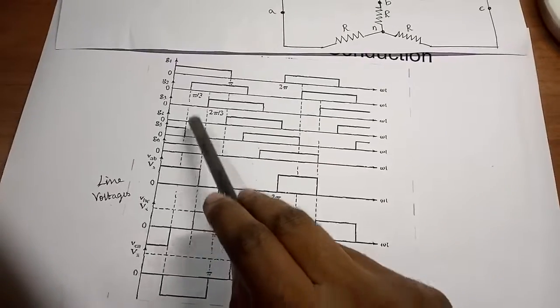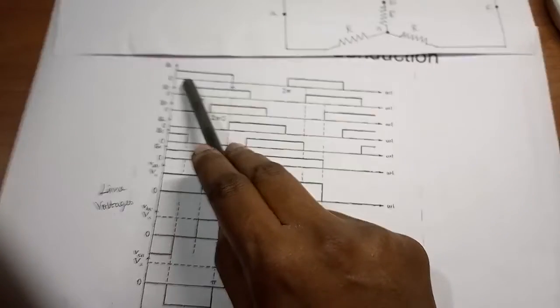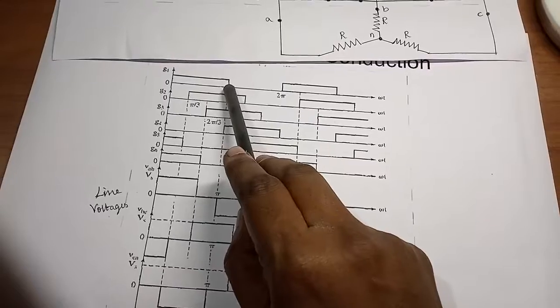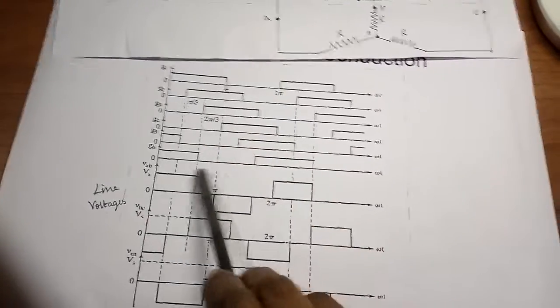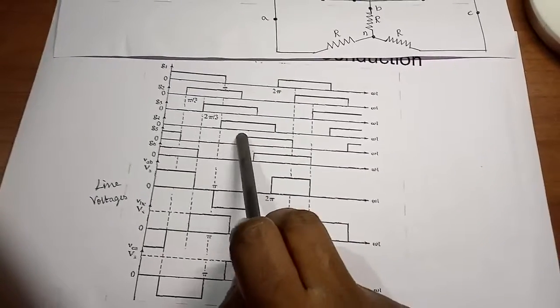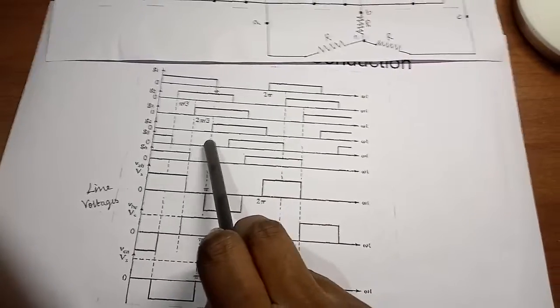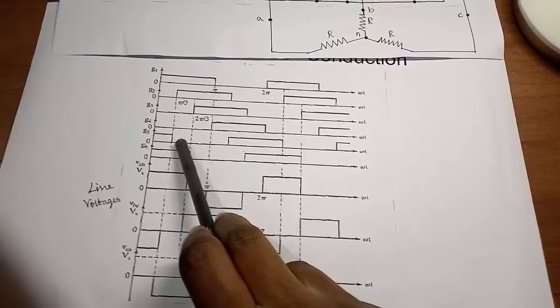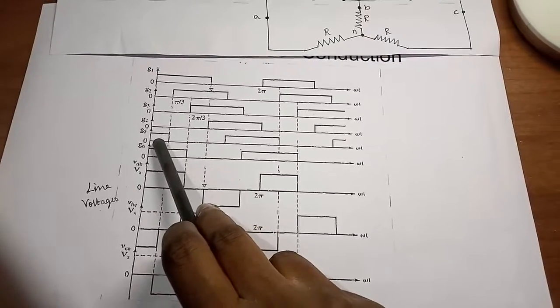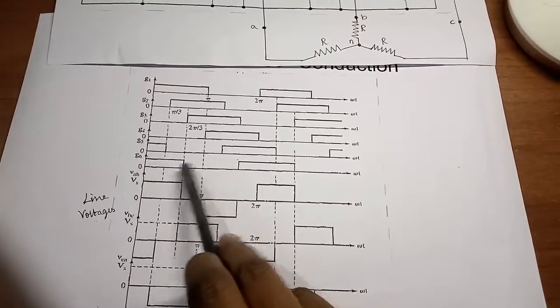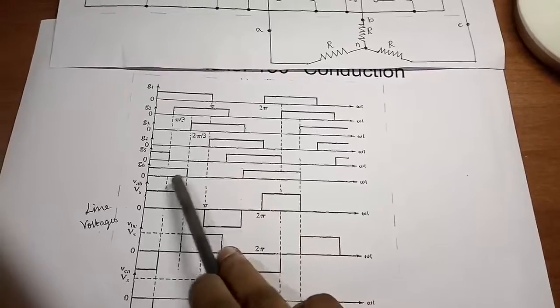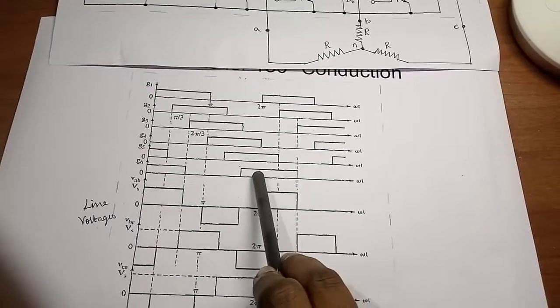Once a switch is turned on, it will be on for a period of 180. When you see the fifth switch, it is turned on for 180 degree here. Before that it should be turned off for the previous 180 degree, and before that it should be turned on. Here you can see the gating pulses of all the 6 switches for a period of 2 pi, that is 360 degree.